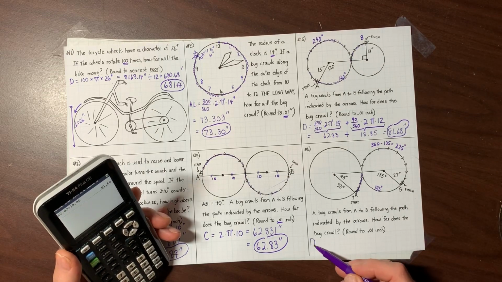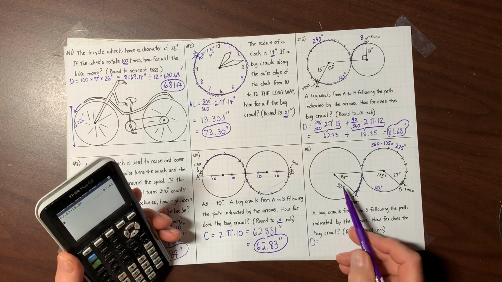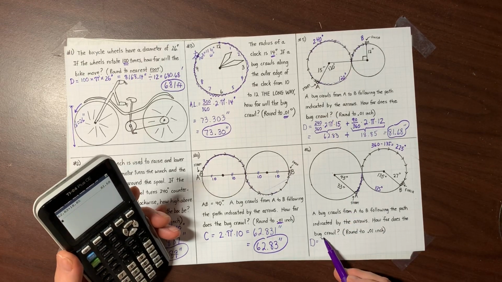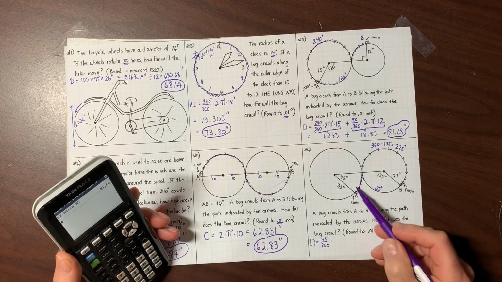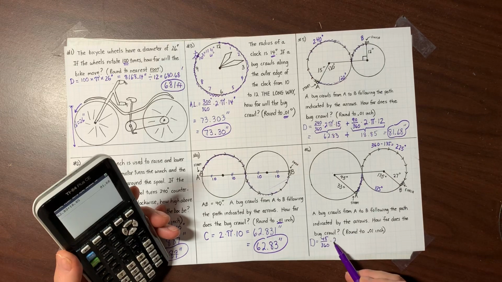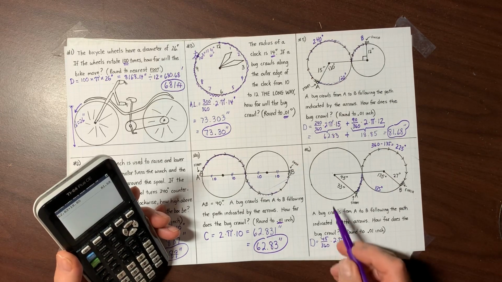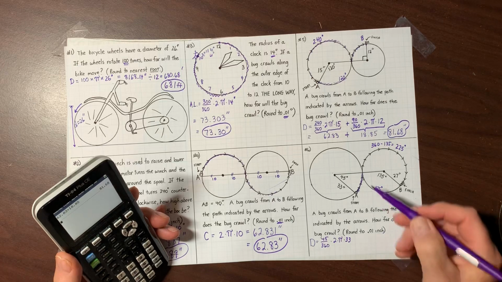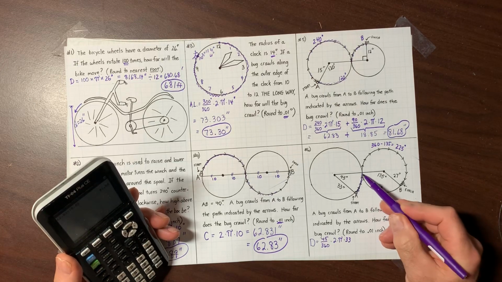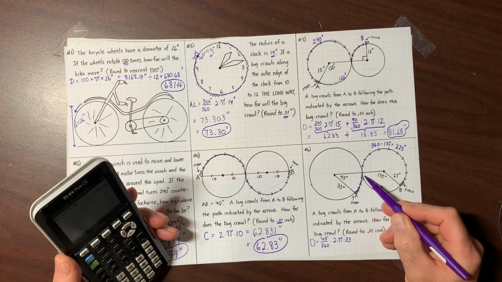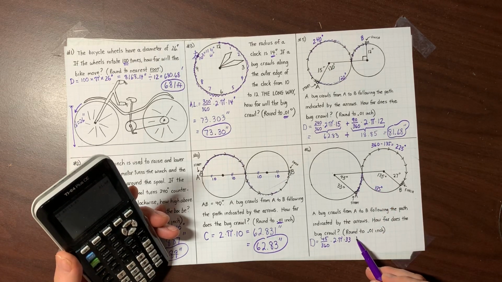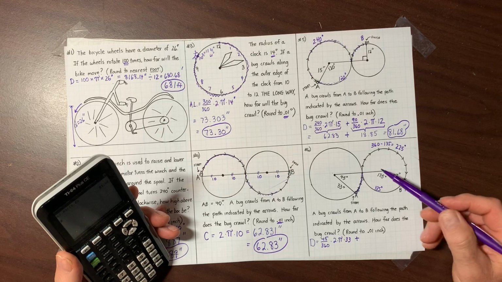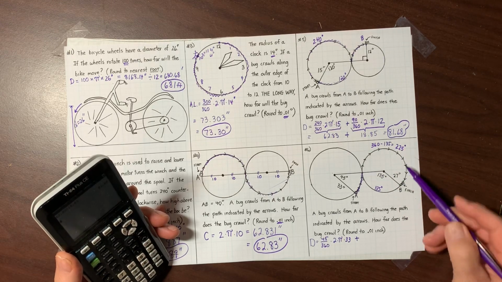So here we go. The distance that the bug travels is going to be 45 out of 360 times the circumference of this big circle, which would be 2 times pi times the radius, which is 33. When I do this calculation that I've written down right here, this expression, that's going to give me the distance from here to here, as I'm gesturing. I'm going to need to add that to the length of this major arc, this 225 degree arc.